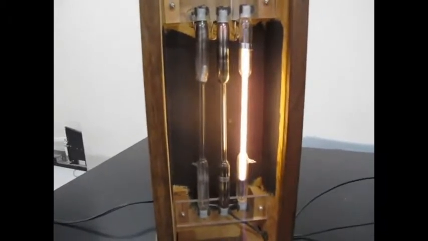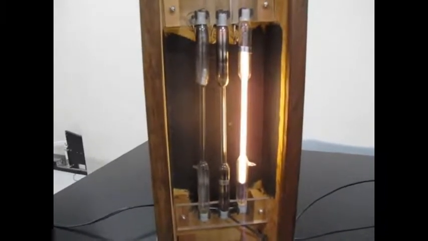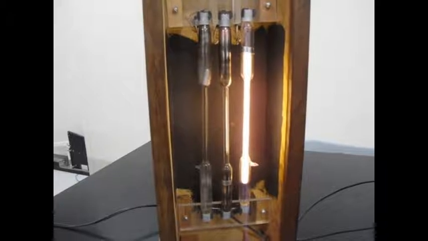And what's interesting about it is a glowing gas does not give off all frequencies. You won't see a full rainbow here. When I take this grating and put it in front, you'll see just a couple of lines. Do you see those colored lines there? Those correspond to very specific frequencies of light that are being emitted by this helium gas.